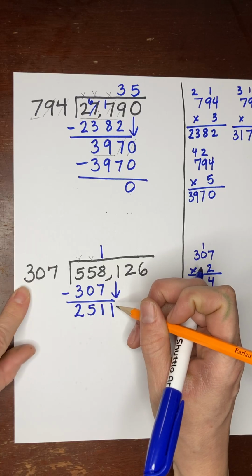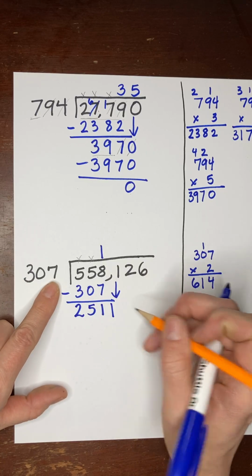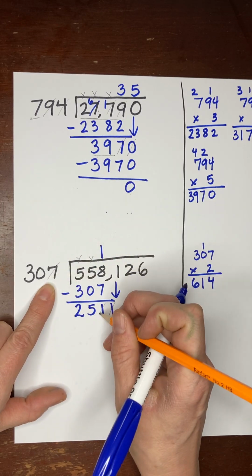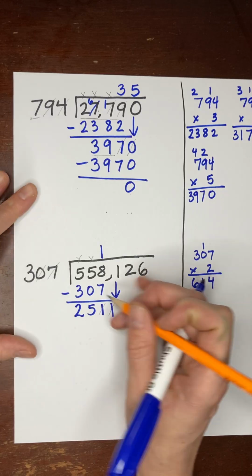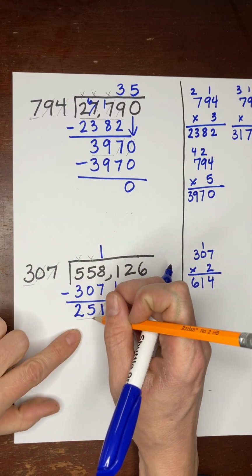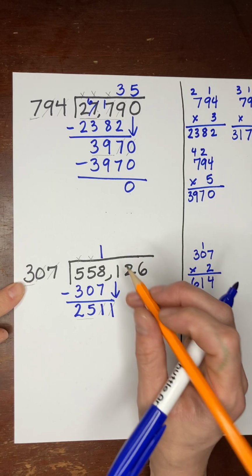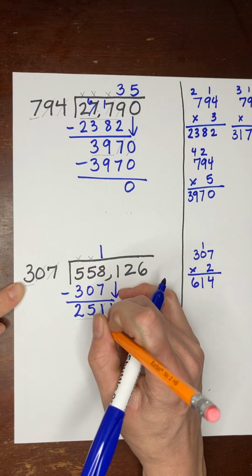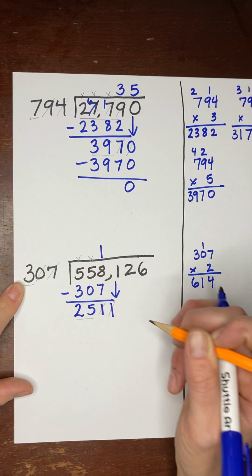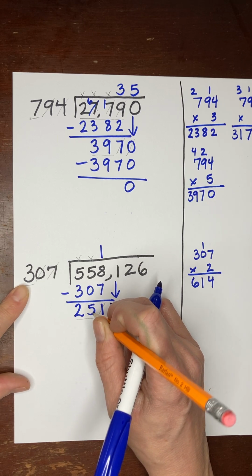Okay, I do not know my 307's times tables, which I'm sure you do not either. So let's use our math hack here. We're going to cross off the last digit of each number. Cross off until we're left with a single digit here. And now 3 into 25. Well, I can do that because I know my 3's times table, right? 3 times 7 is 21. 3 times 8 is 24. And 3 times 9 is 27. Well, 27 is too big. We can't go past 25. So let's do 3 times 8 is 24.